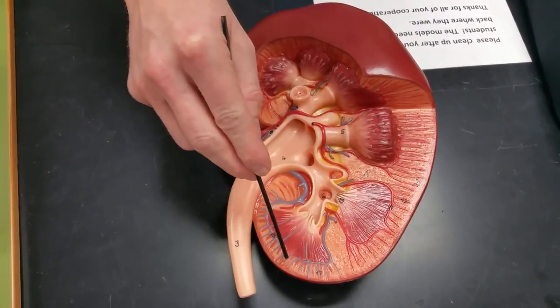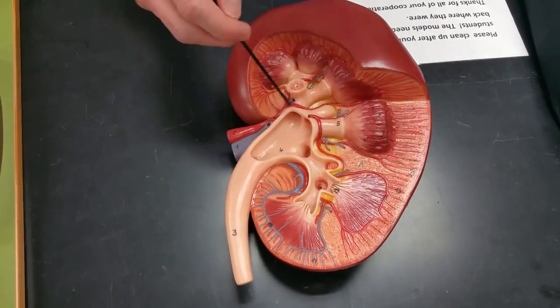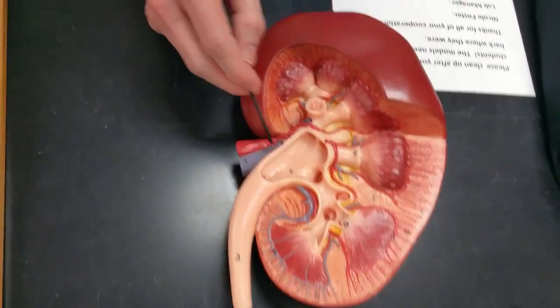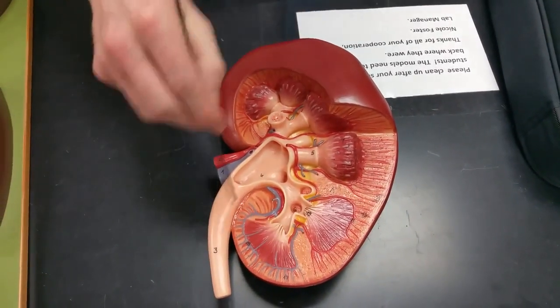And you have the cortical radiate veins, the arcuate veins, interlobar vein, and there'll be a little segmental vein, and then the renal vein. And now we'll go back to the basics that I forgot.